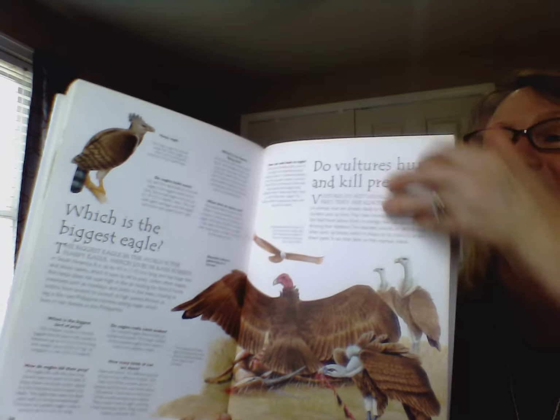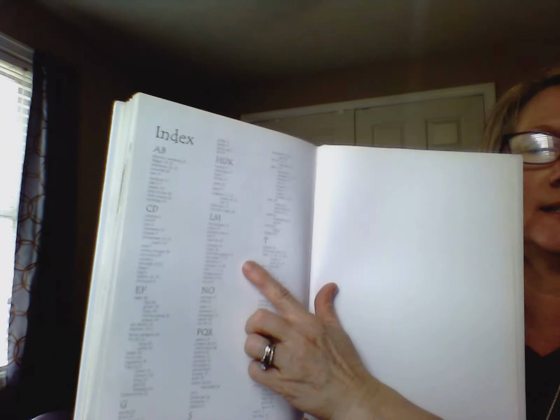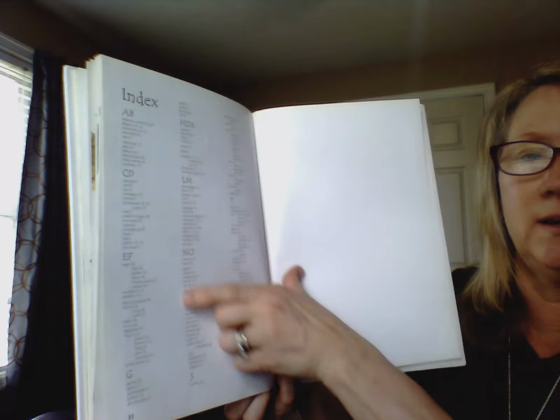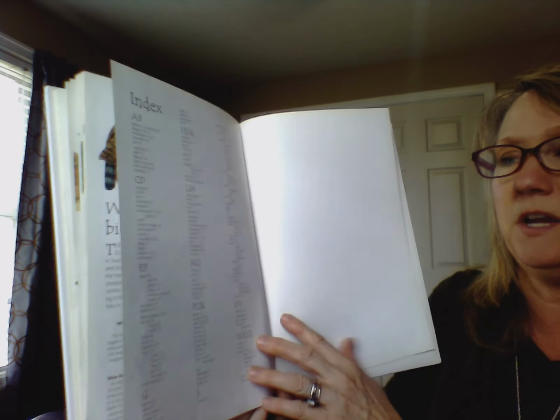The end. And at the end, they have this thing called an index. So in the index, if you want to look up an animal name, you look it up and it tells you which page it's on.